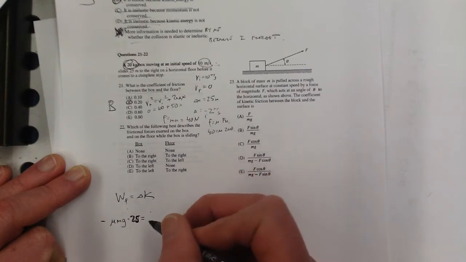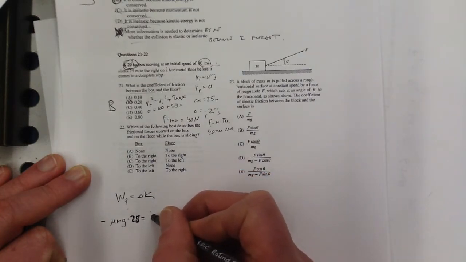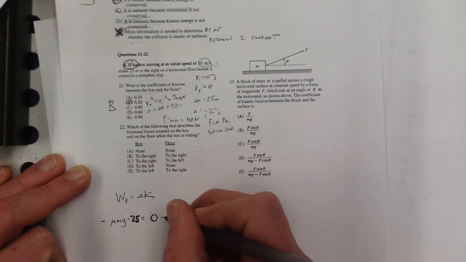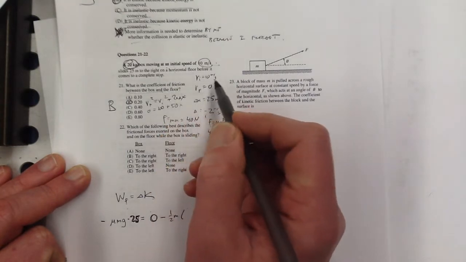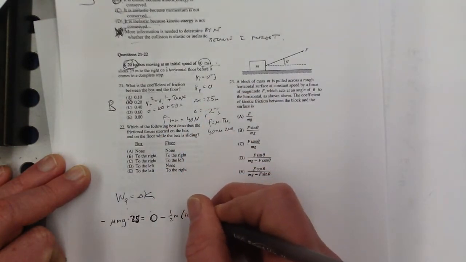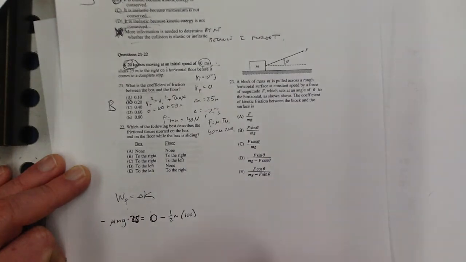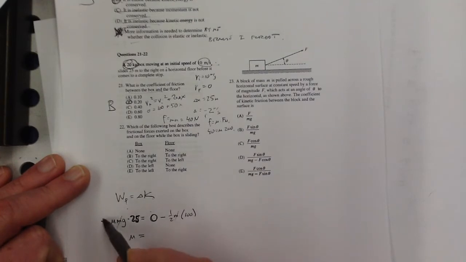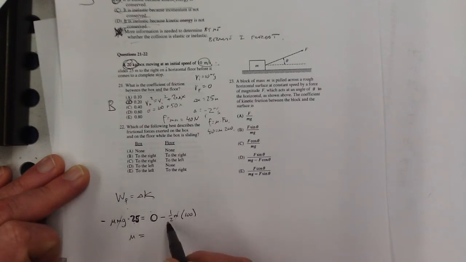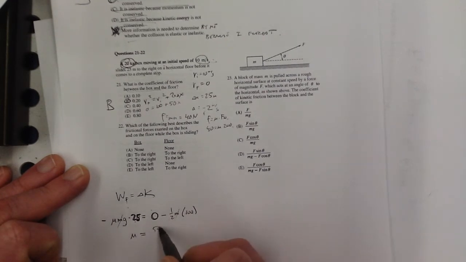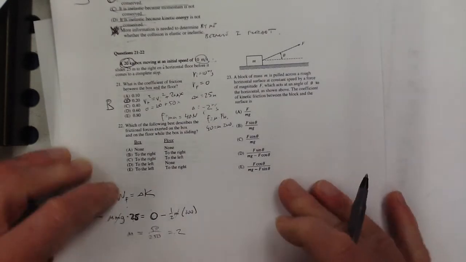And then this will be one half m v squared final, which is 0 because it's coming to rest, minus one half m times the initial velocity, which is 10 squared. So those cancel out, and I get mu is equal to, the minus signs cancel out, this is 250, and that's 50. So 0.2 that way also. Those are your two options there.